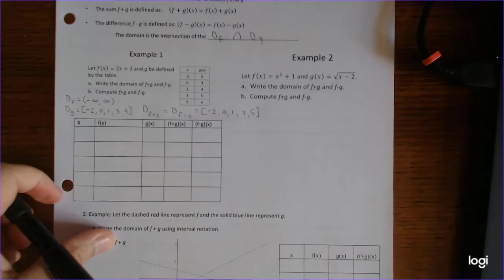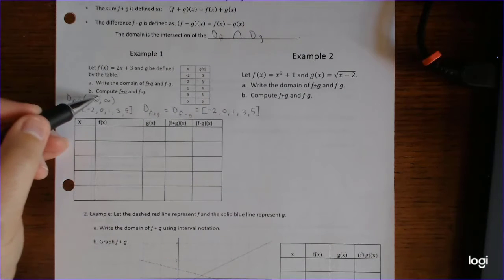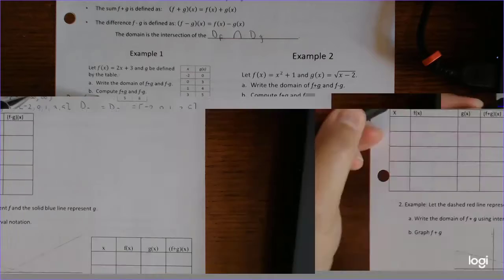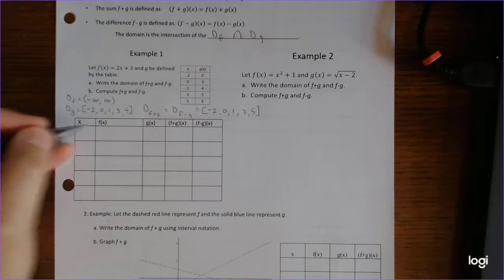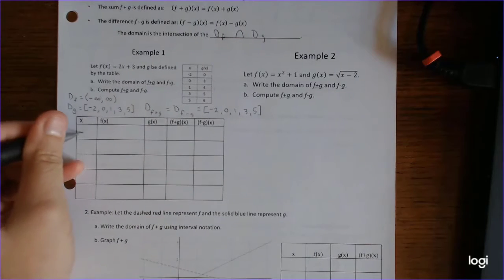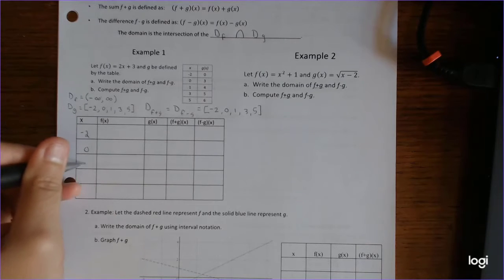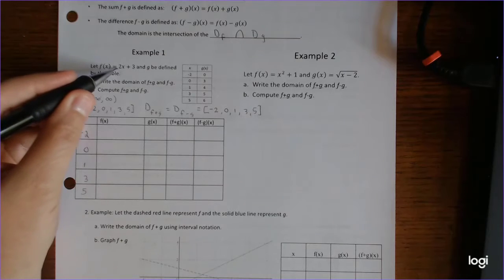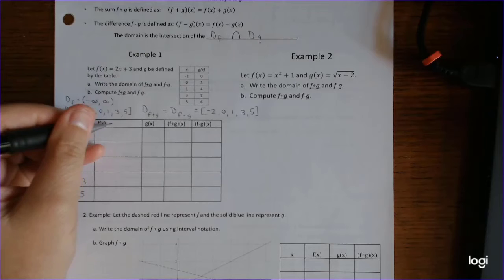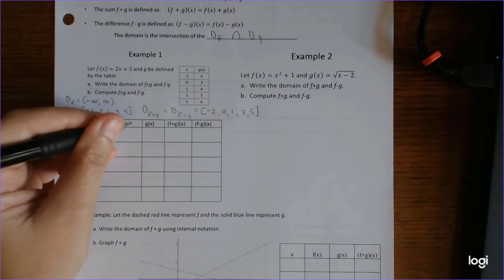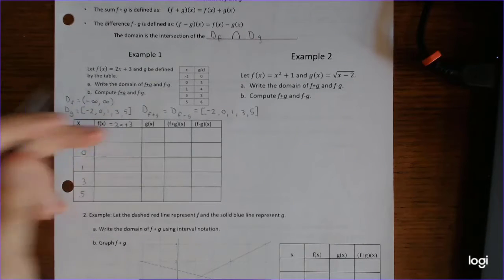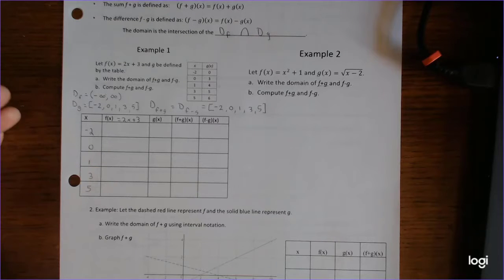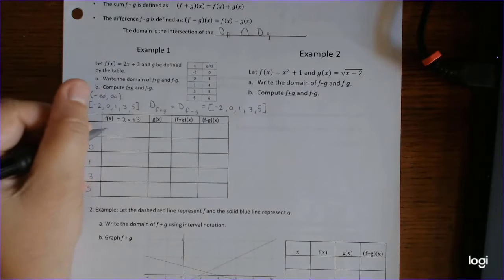Okay, so how do you compute f plus g and f minus g? Well, first of all, the domain is very explicit, so we know we're only going to have these x coordinates. Okay, f of x is symbolically defined, so the way you find the outputs with these x coordinates is you plug the x coordinates in for x, and your output is your y coordinates. So we will do that.